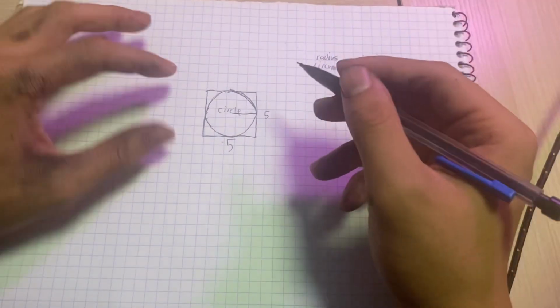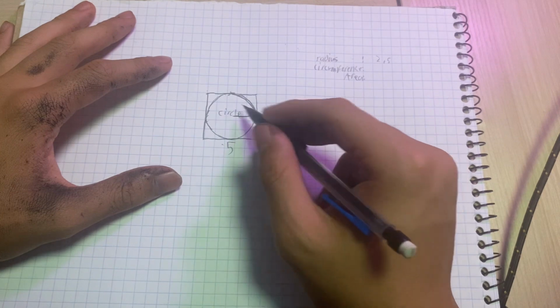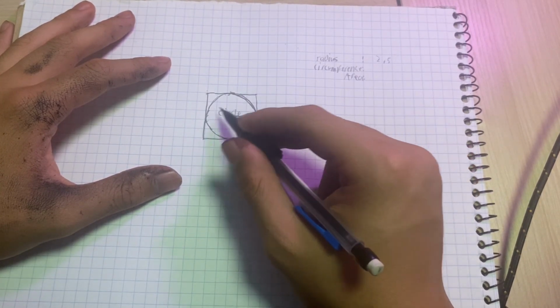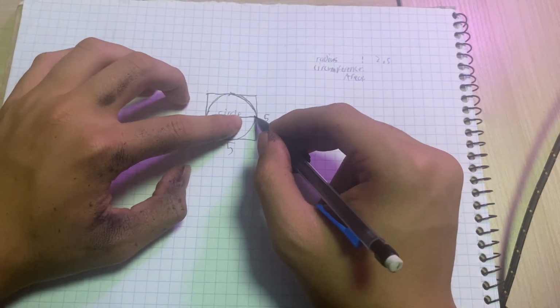And you can actually see that visually. You can see that right here, because this is 5 and this is half of 5.